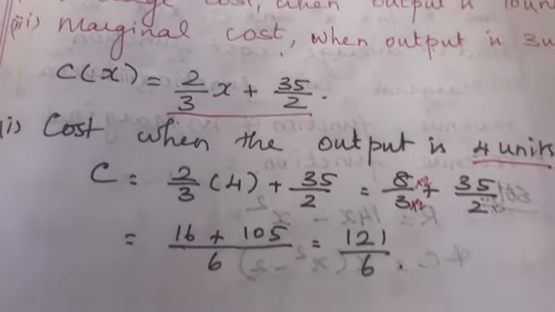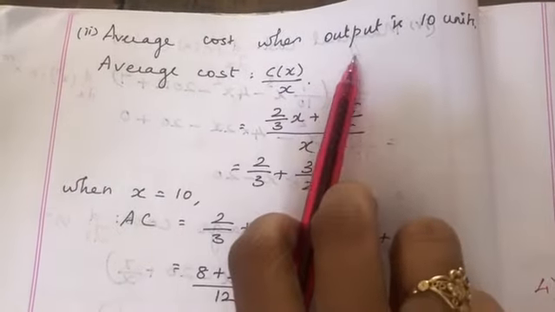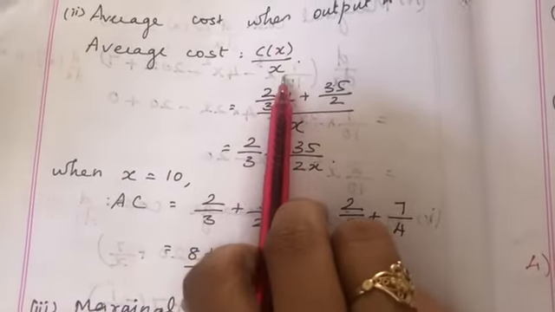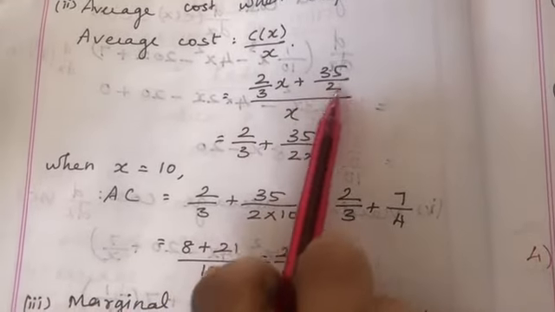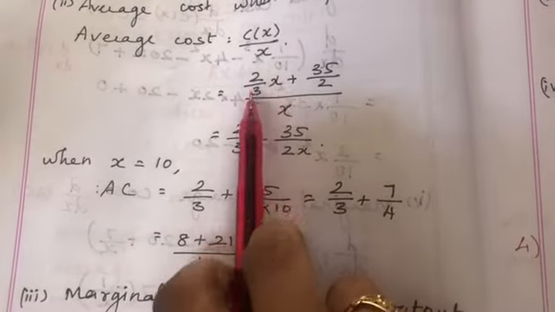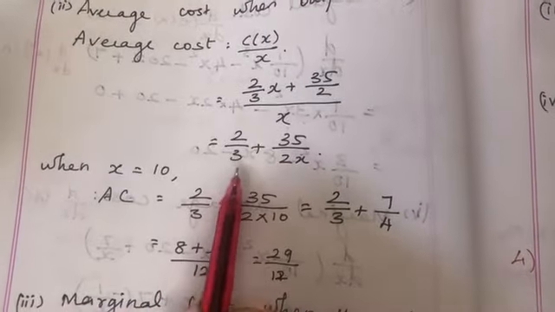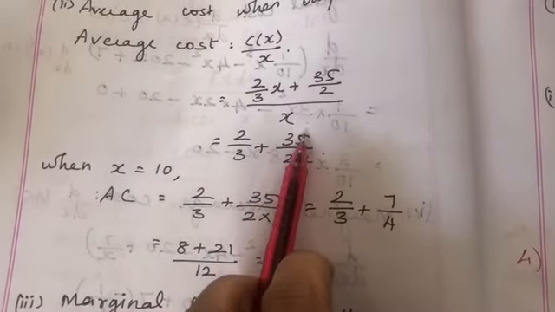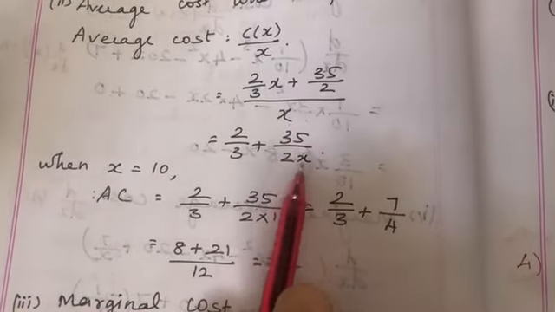That is our cost. Next, we have to find the average cost when output is 10 units. So, average cost. What is average cost? C of x divided by x. C of x is 2 by 3x plus 35 divided by 2. The whole thing divided by x. So, 2 by 3x divided by x. X will get cancelled. So, it is 2 by 3. Here, this term also should be divided by x. So, this x will go to its denominator. 35 divided by 2x.